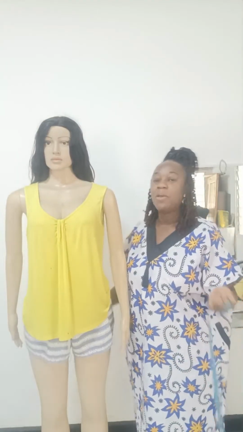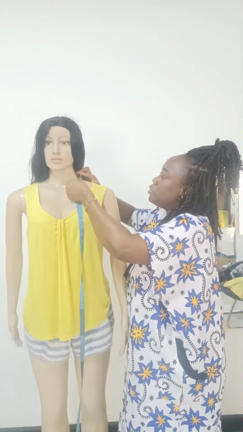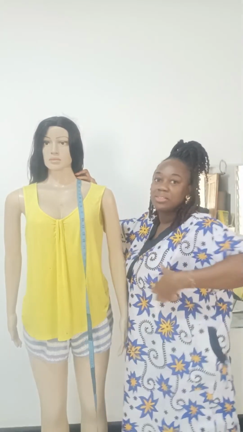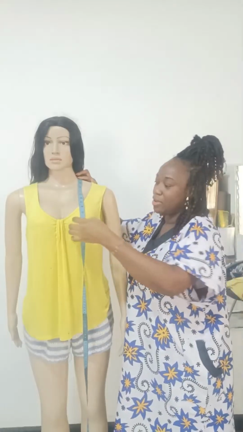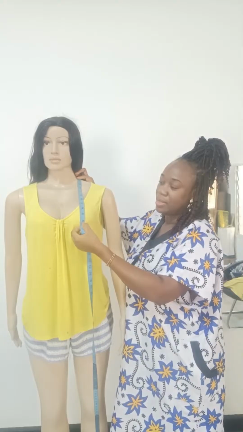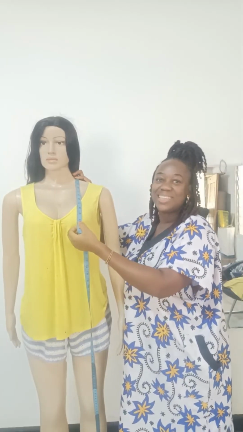And then when we say bust point, where is the bust point? Bust point simply means from the shoulder to where the breast is the fullest. Okay, that is the bust point from the shoulder. So Akosua's bust point is 10 inches.